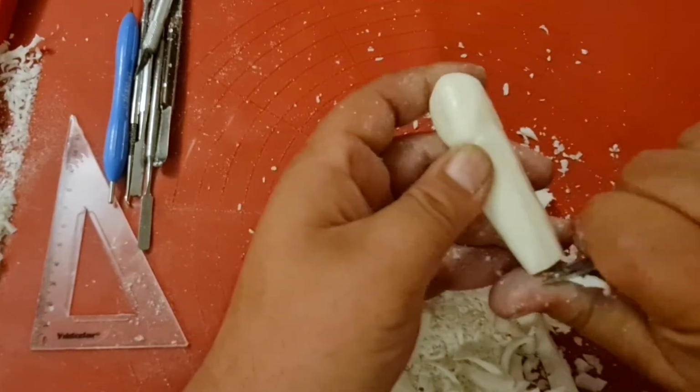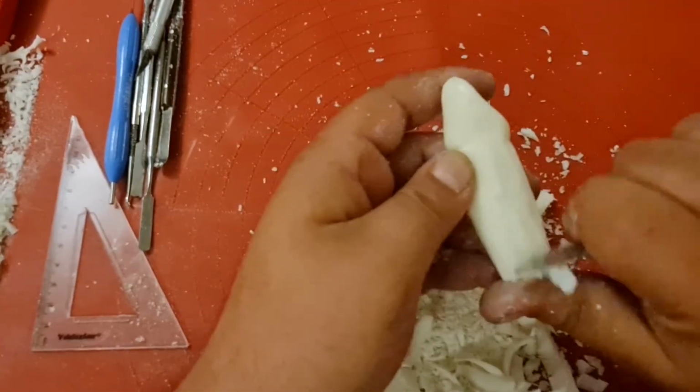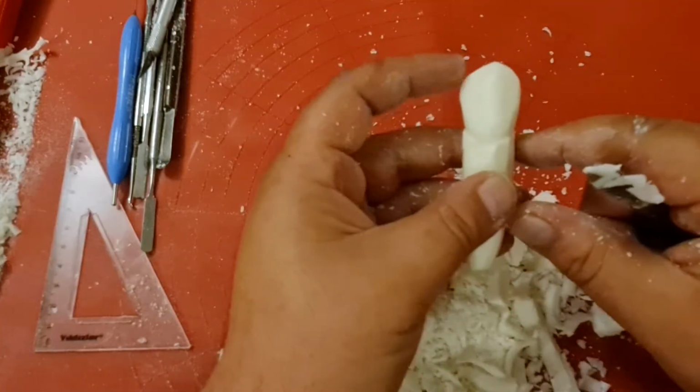Yes, I am tilting the root apex to the distal side. This was the distal side, please remember.